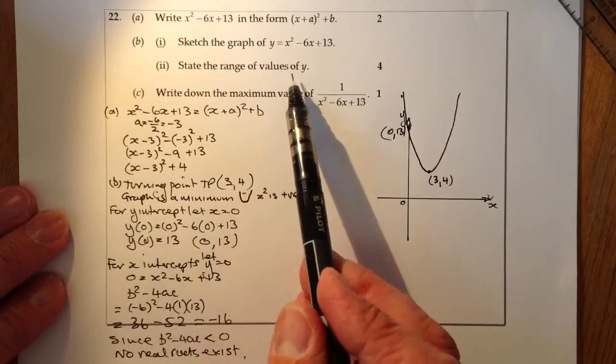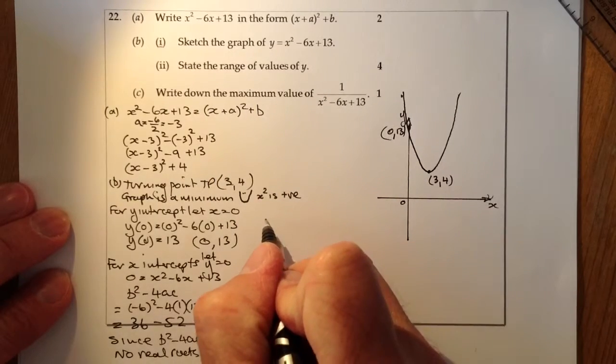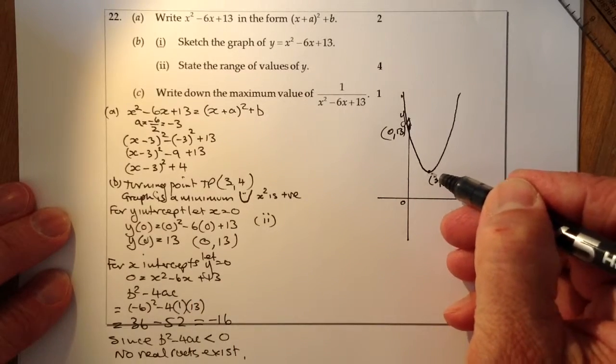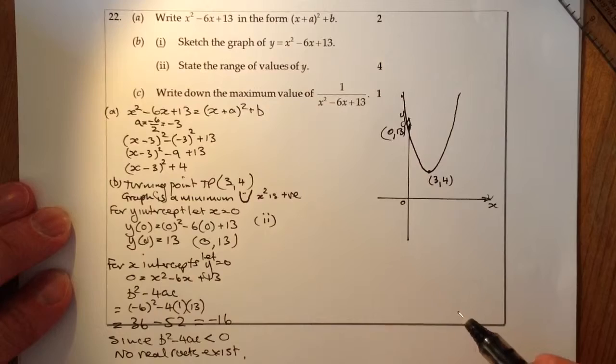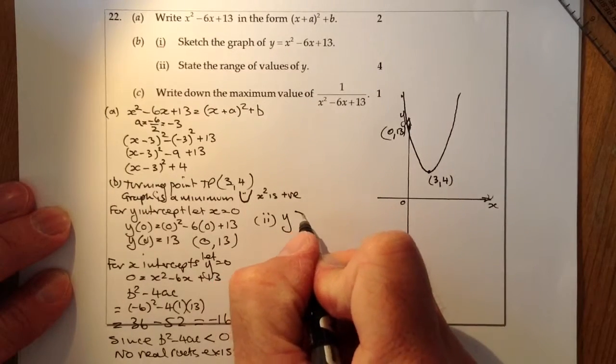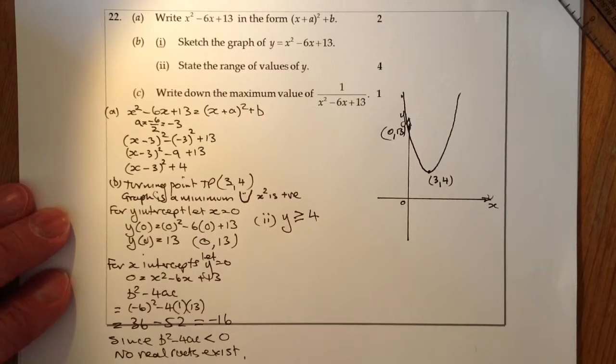So we're going to state the range of values for y. So part B. The range of values would be any value from there upwards in the y direction. So y must just be greater than or equal to 4. Just straightforward like that. That's all we've got for that question there.